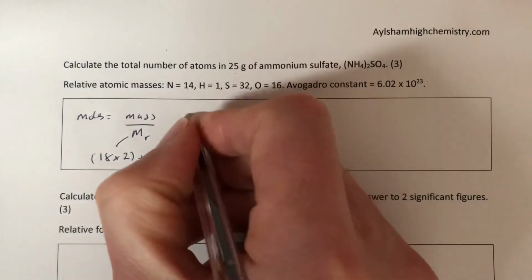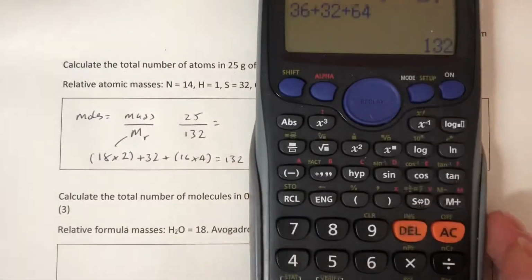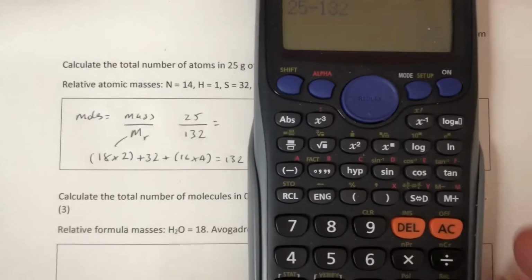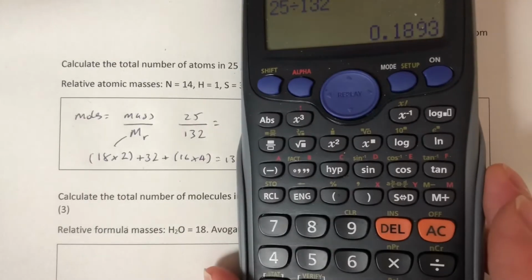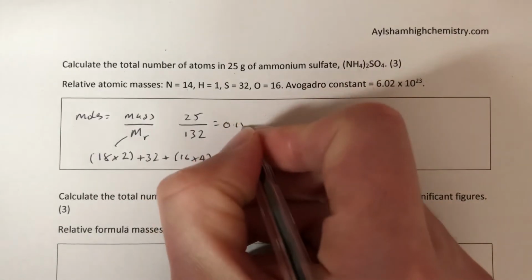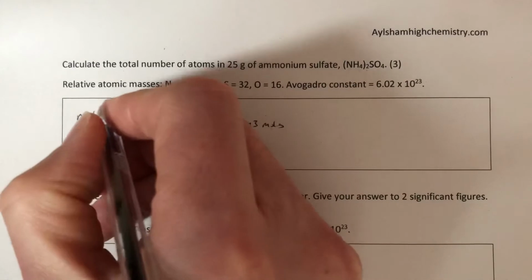Our mass is 25. So we can work out the number of moles by doing 25 divided by 132 equals 0.1893. There are 0.1893 moles. Okay, so that's the first stage of this calculation.